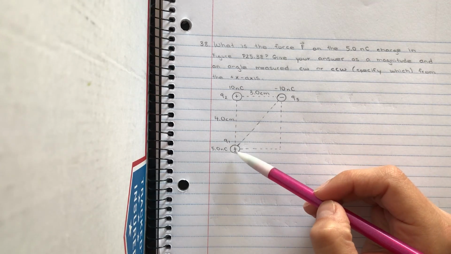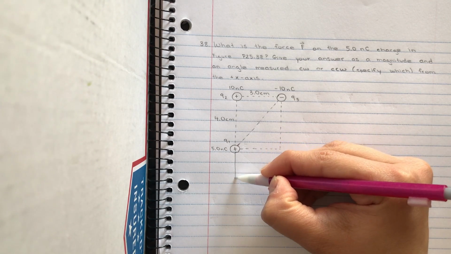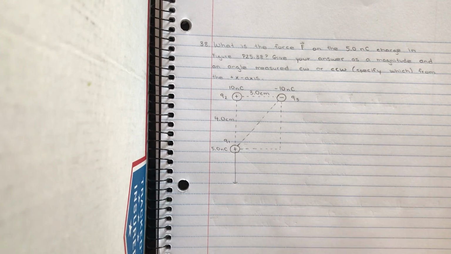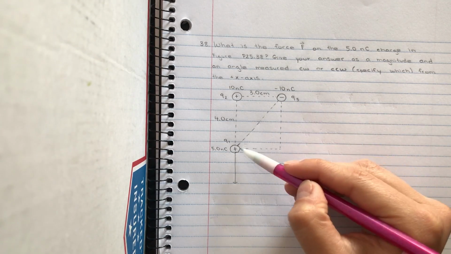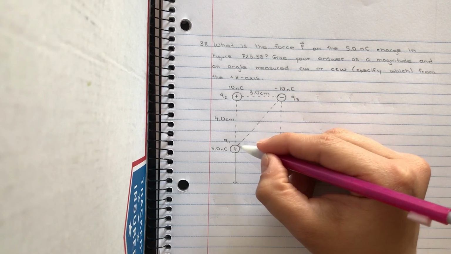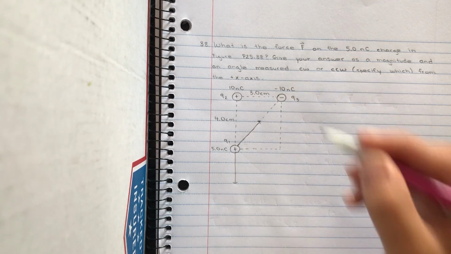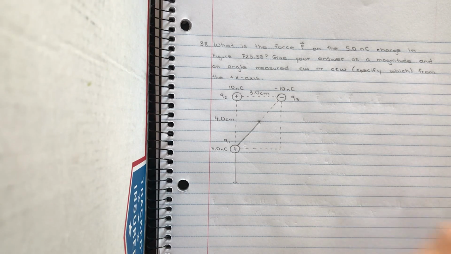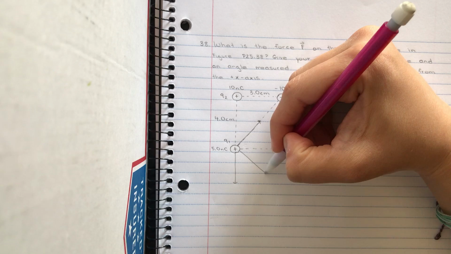The force of 2 on 1, since they are both positive charges, they would repel each other, and the force would be going down in the negative y-axis. The force of 3 on 1, since they are opposite charges, they would attract each other, so the force would be towards Q3, and they would look like that.